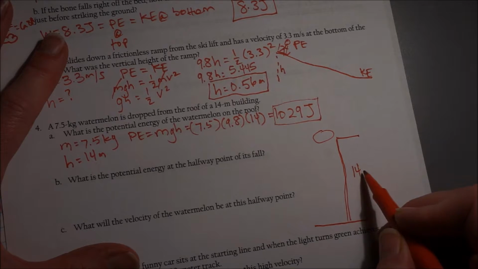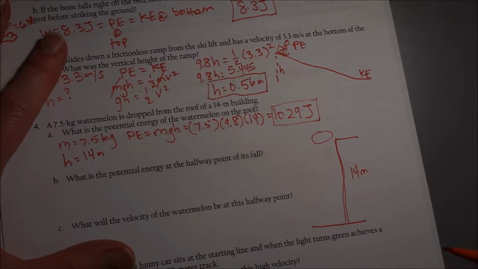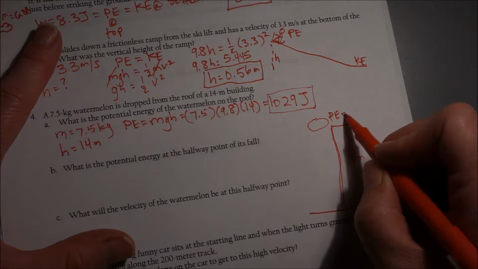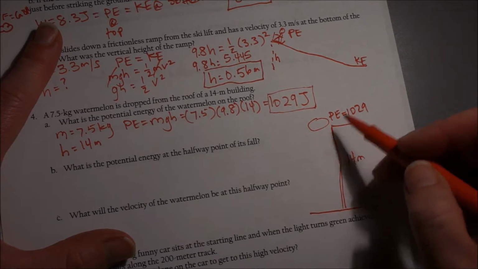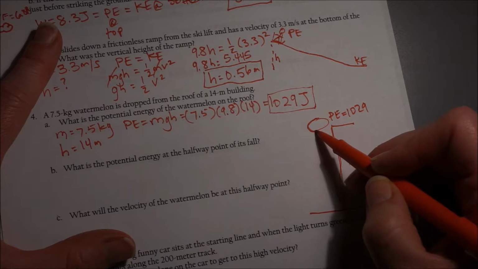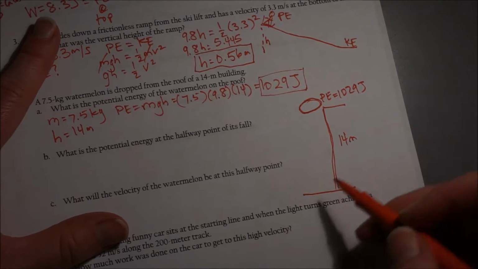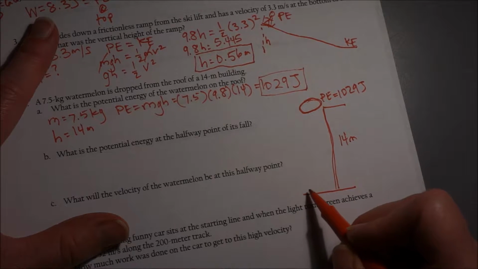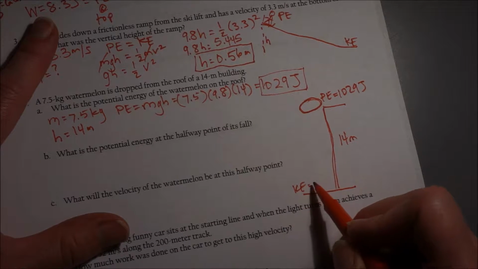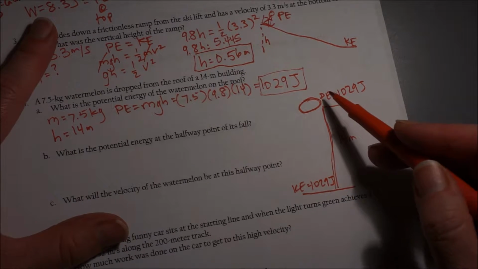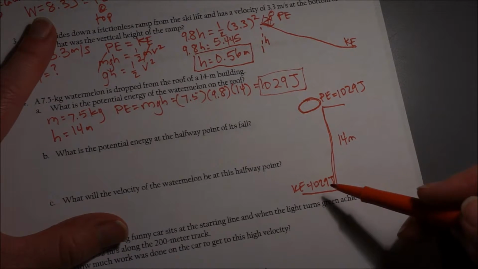So if the entire height of the building is 14 meters, and we know that the potential energy up at the top is 1,029, this is a watermelon. It looks like a UFO. Then at the bottom, we know the kinetic energy is going to equal 1,029 joules because potential energy will be converted into kinetic.